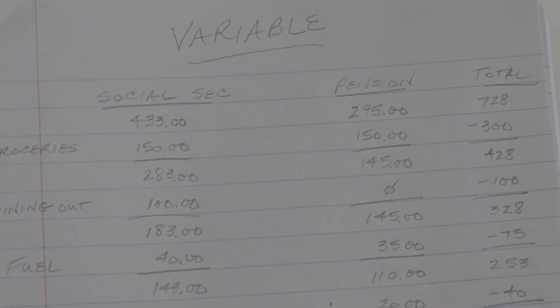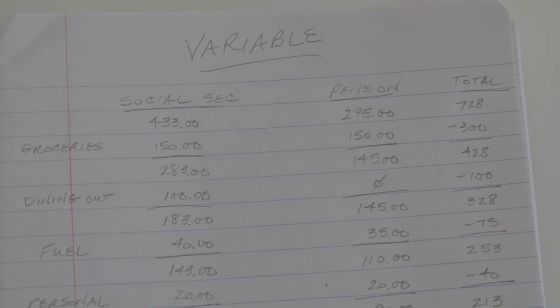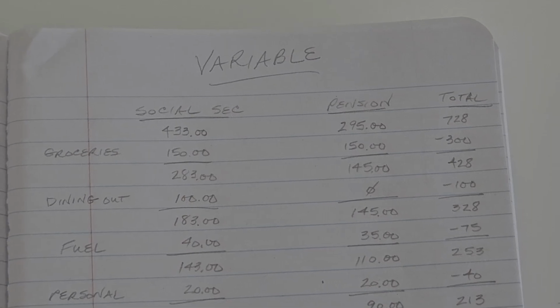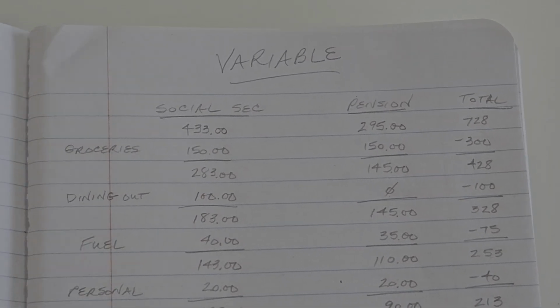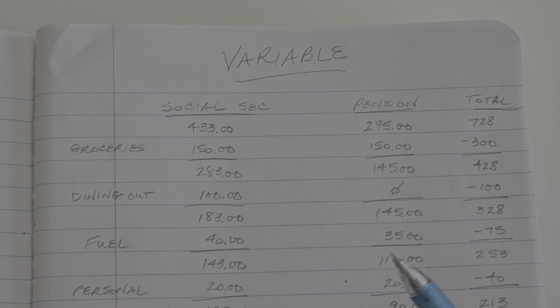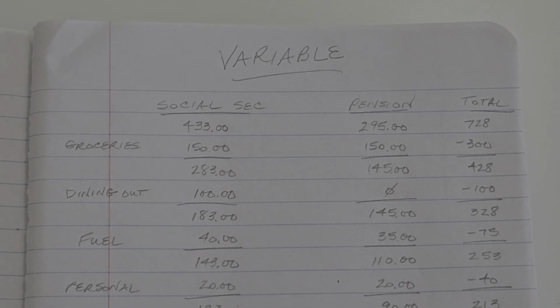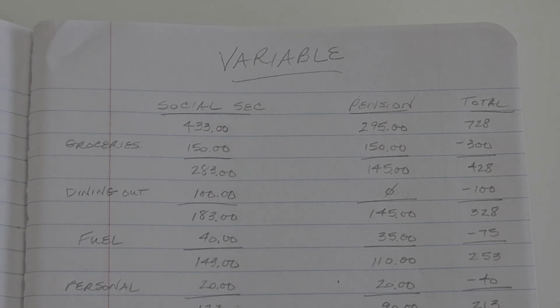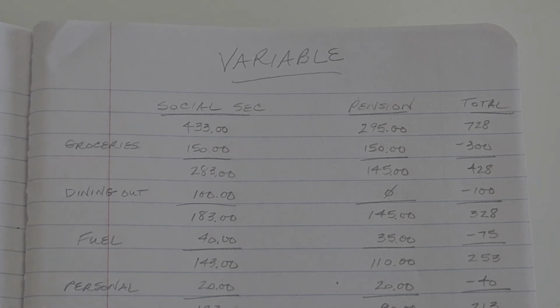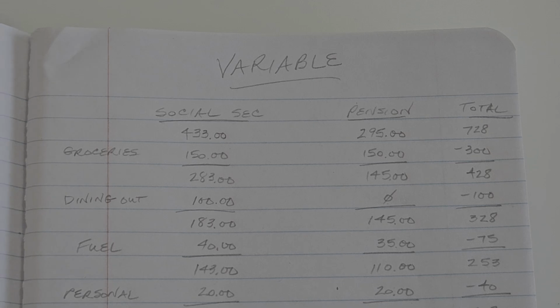Okay, let's zoom out a little bit here. Okay. Now, for variable expenses, you pretty much do the same thing. You can split them up or take them all out of one, like say check, Social Security, or all out of pension, whichever you choose. But it just depends on what your needs are.